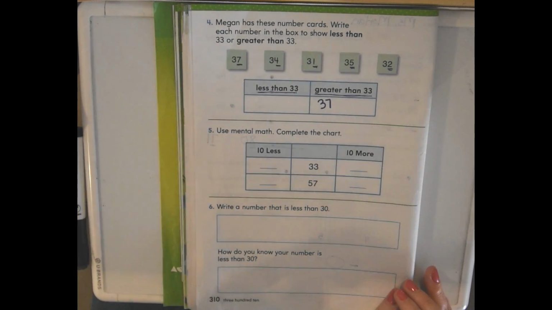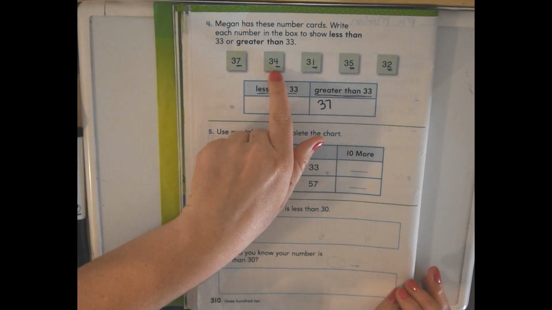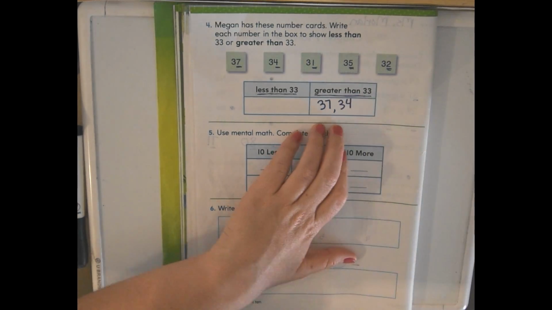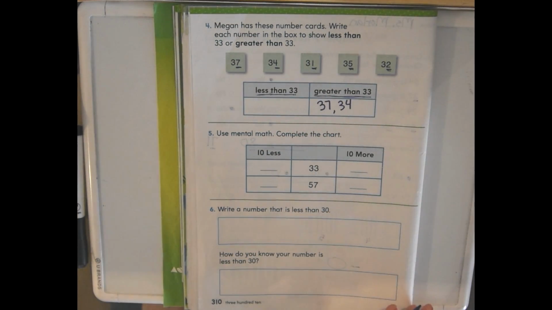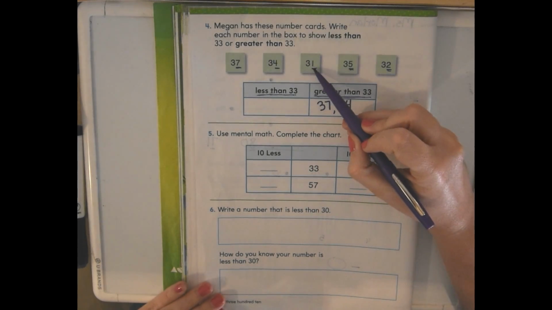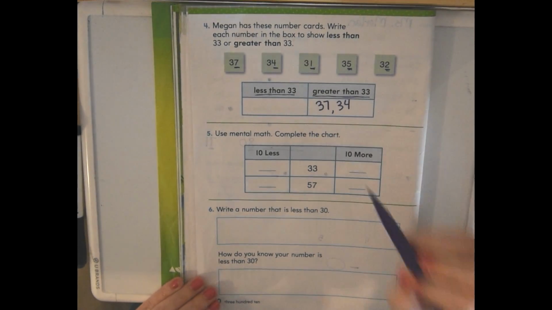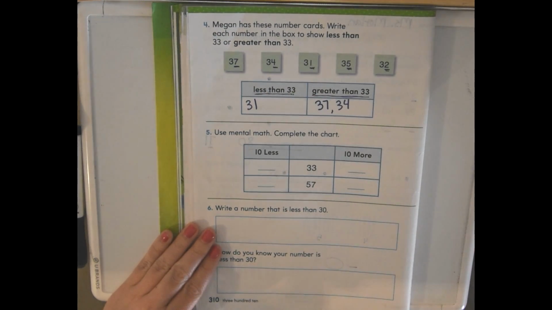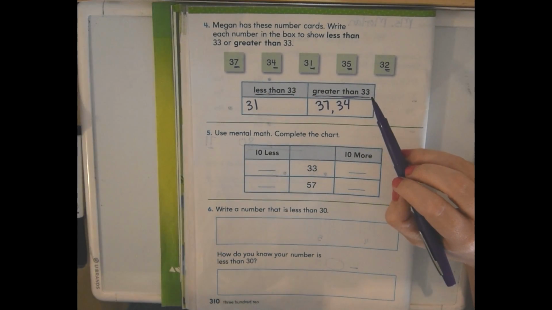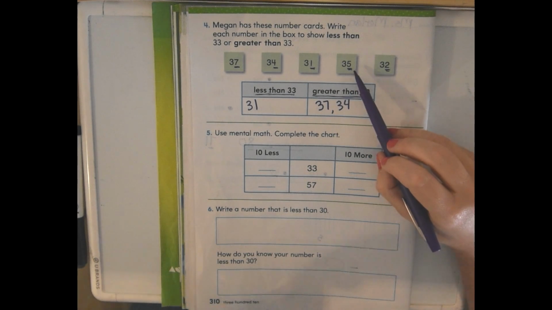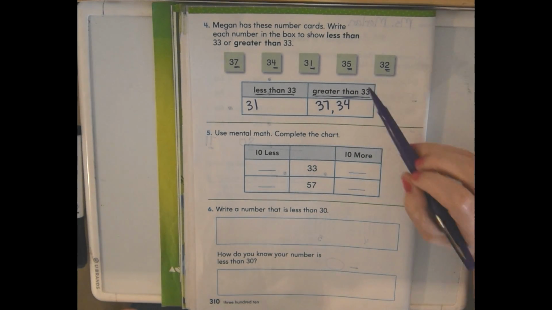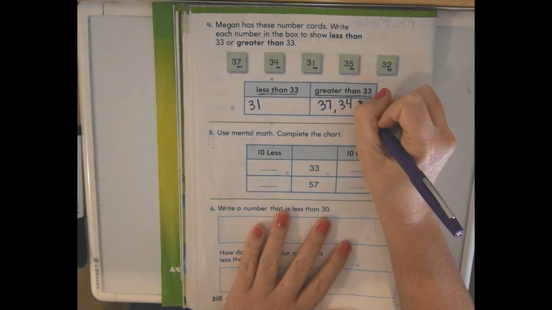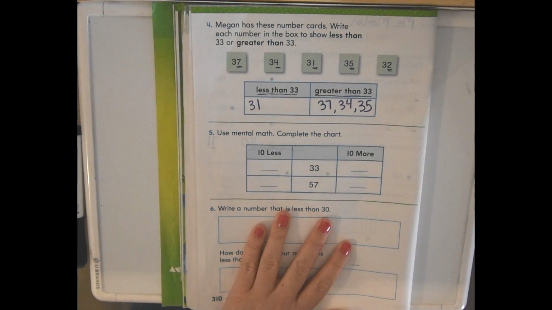34 has 4 ones, 33 only has 3, so 34 is also greater than. Okay, how about 31? 31 has 1 one, 33 has 3, so that means 31 is less than. Okay, how about 35? 35 has 5 ones, 33 only has 3, so 35 is greater than.